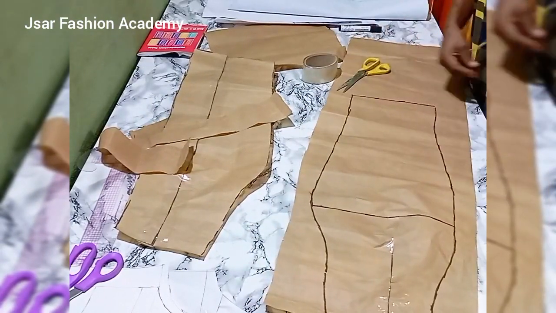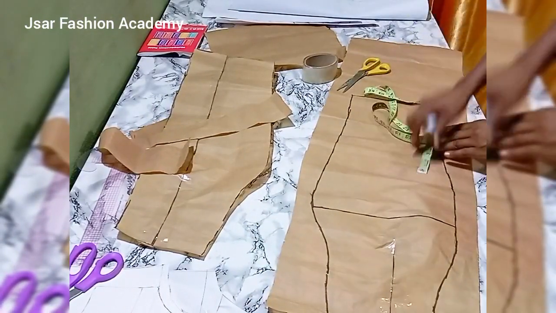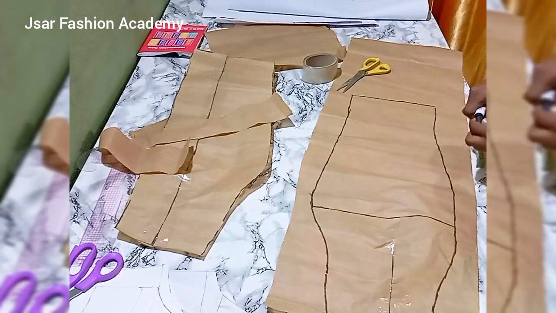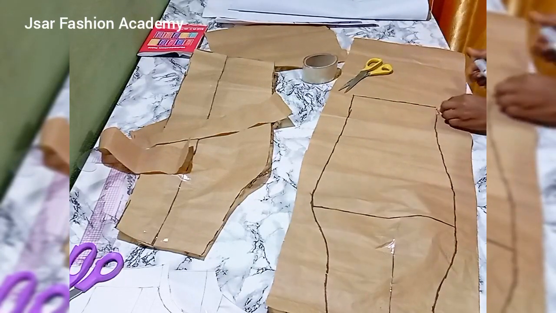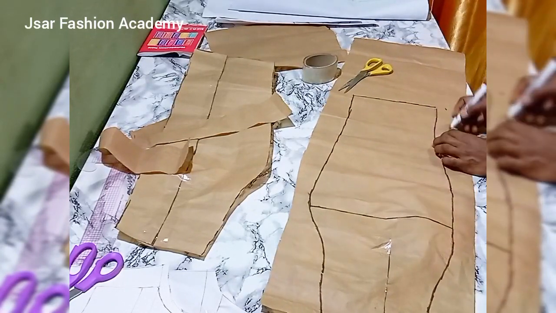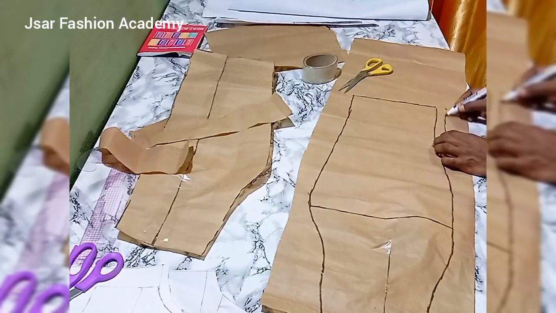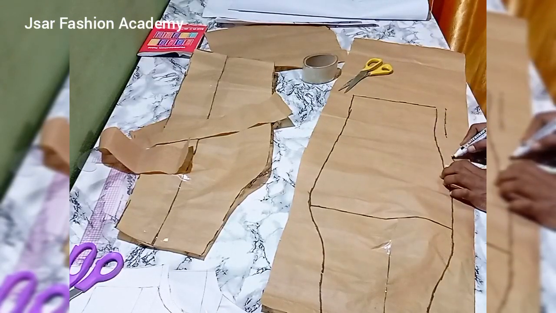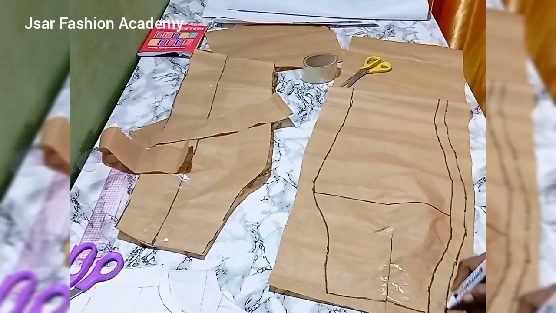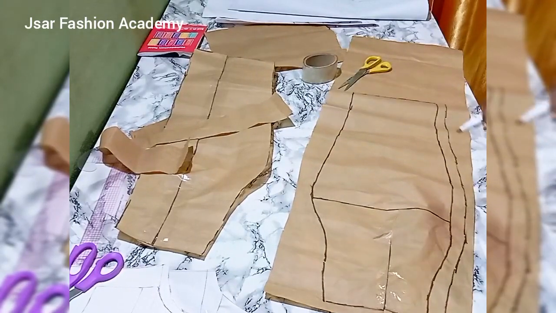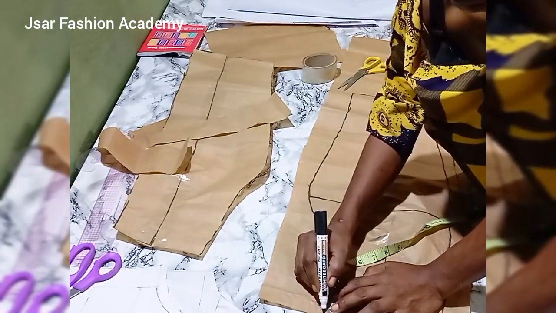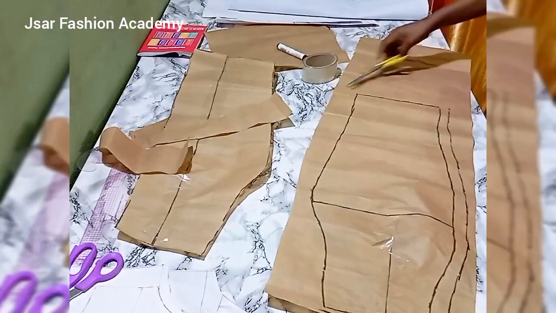Okay, so I can go ahead and add my back seam allowance, which is 1 inch. Okay, can go ahead and add my 1 inch to this part. Okay, then half inch.